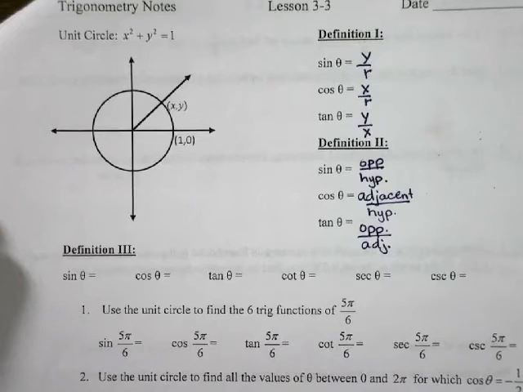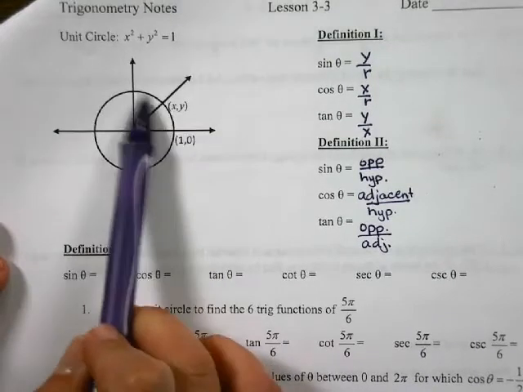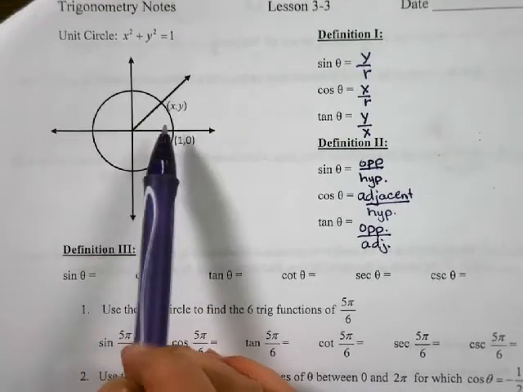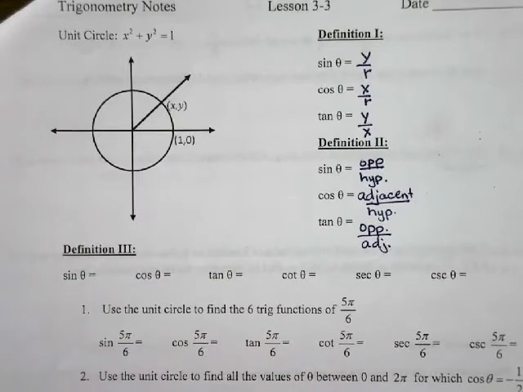So working with that and the fact that we have this circle right here, we call it the unit circle because its radius is 1. Every point on that circle is 1 unit away from the origin. Every point. How many points are on that circle? An infinite number, right? We can't count them.